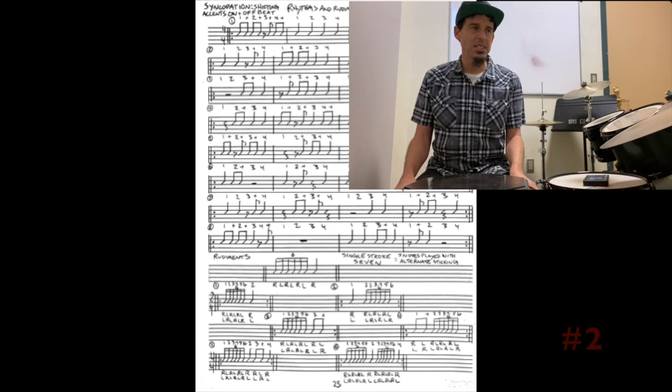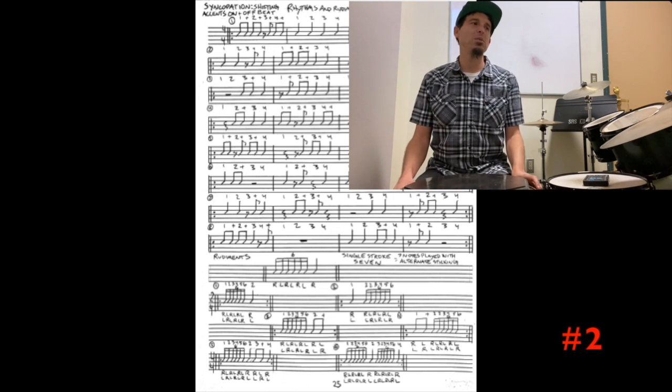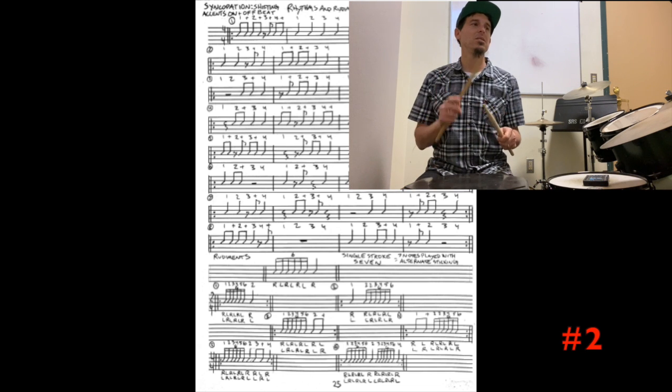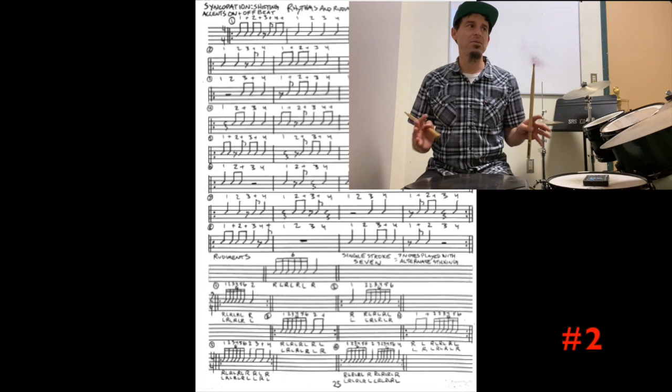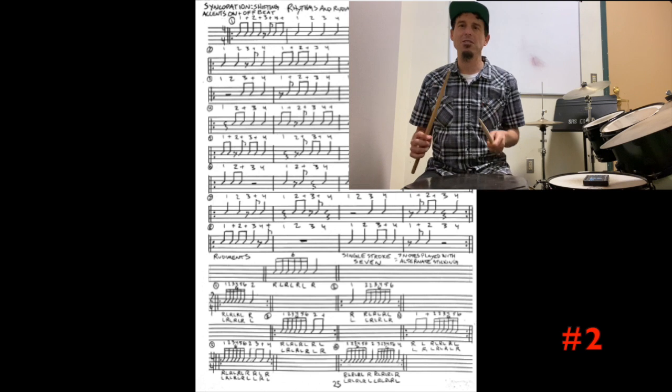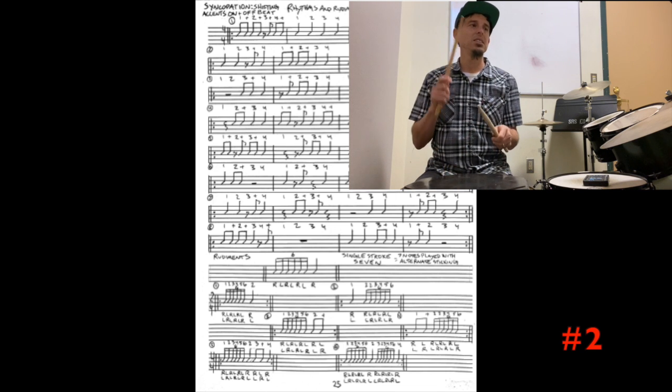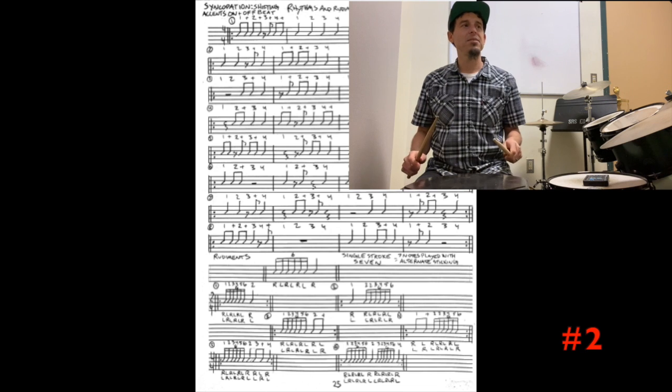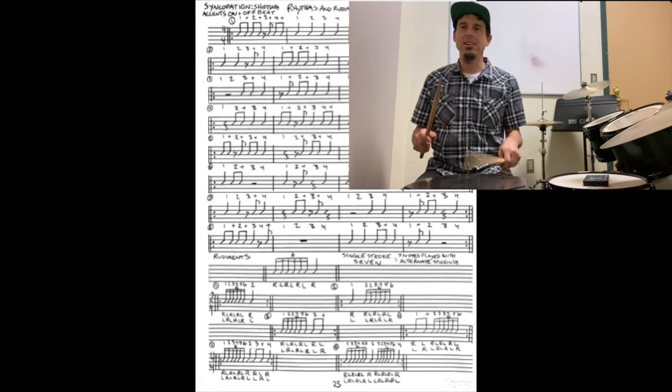Okay, for number 2, let's start off with the quarter note, and then we'll put the faster notes on beat 2. 1, 2, right, right, left, right, left, right, left. Now, since this one doesn't flip our sticks, or doesn't give us some time to do that, I'm just going to start over again, this time starting with my left. 1, 2, left, left, right, left, right, left.